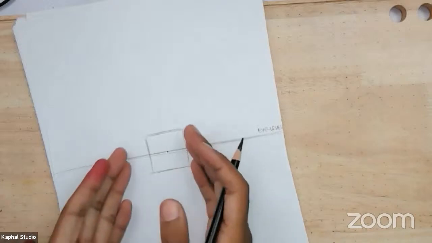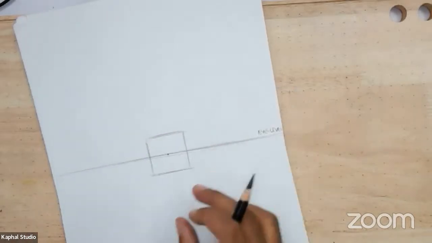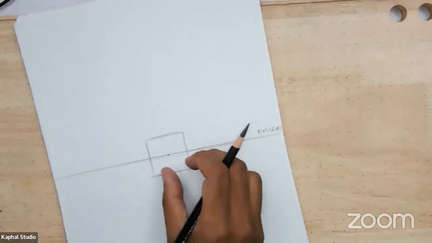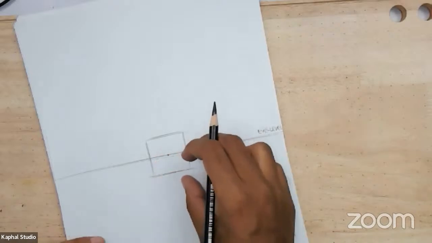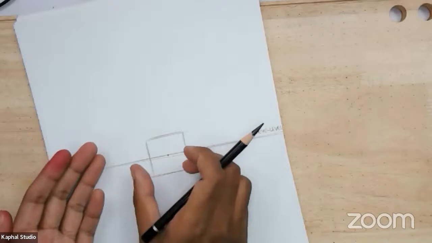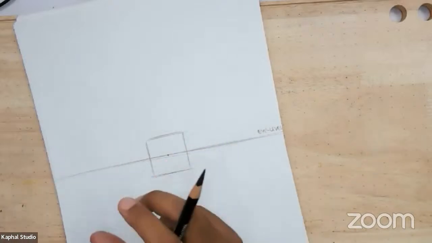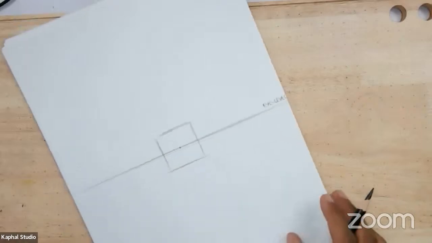Now, if I have to draw within this eye level, and I want to show this cube in 3D, or show more surfaces of the cube, then I just need to rotate this cube. Whether I rotate it counterclockwise or clockwise depends upon me. So let's do one thing.